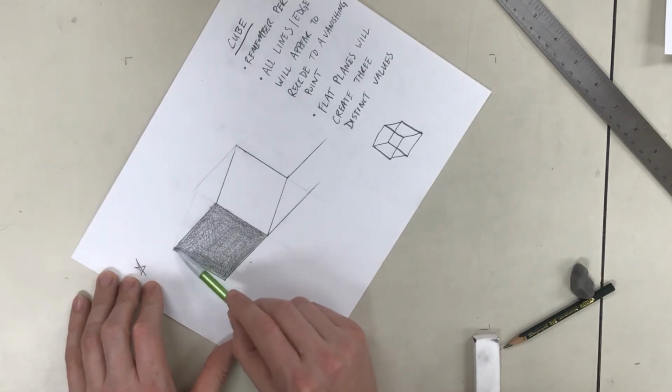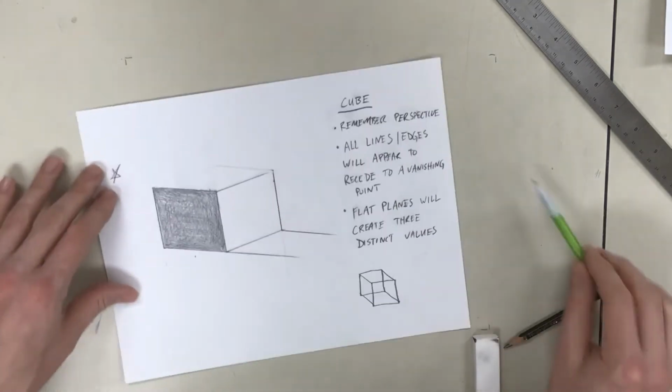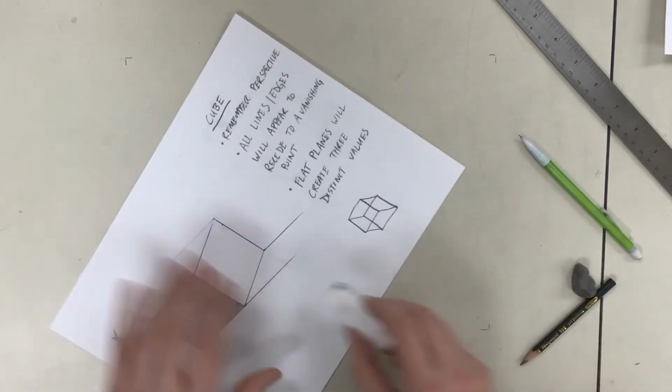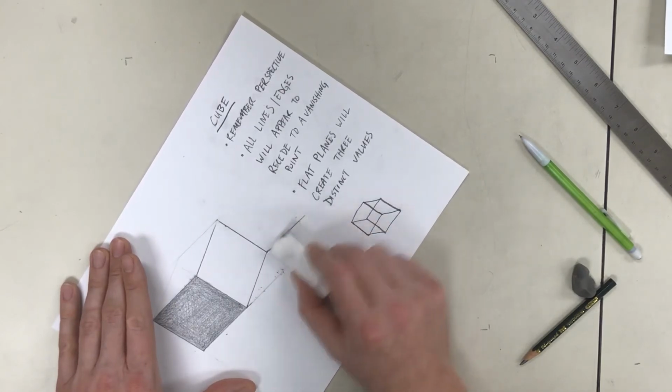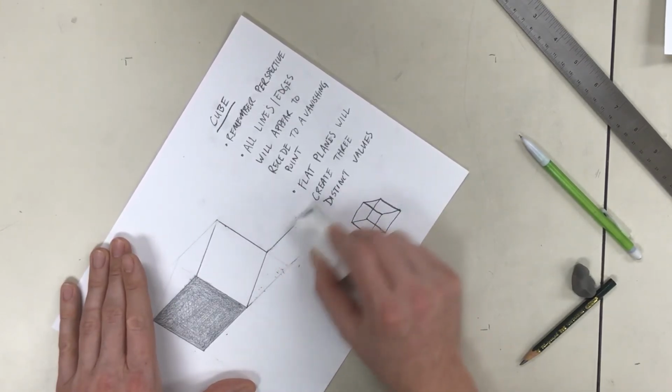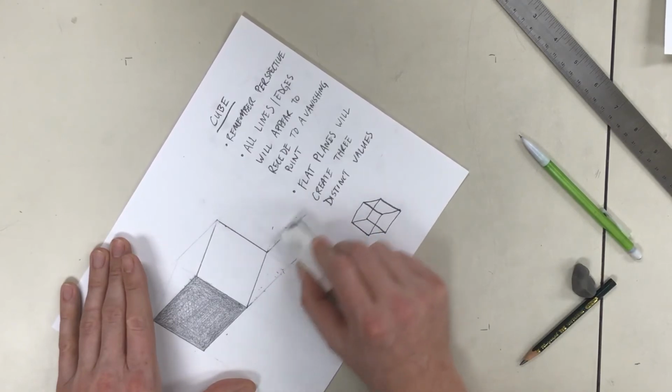In fact, all of them will be. All right, I'm going to lighten up those shadow outlines as well, just a little bit. I can still see them, but I don't want to see them in the end.